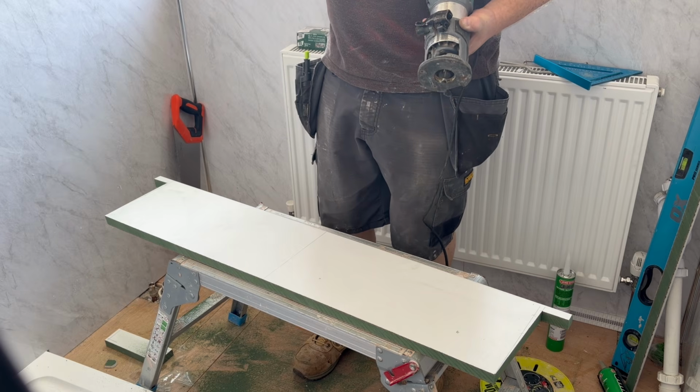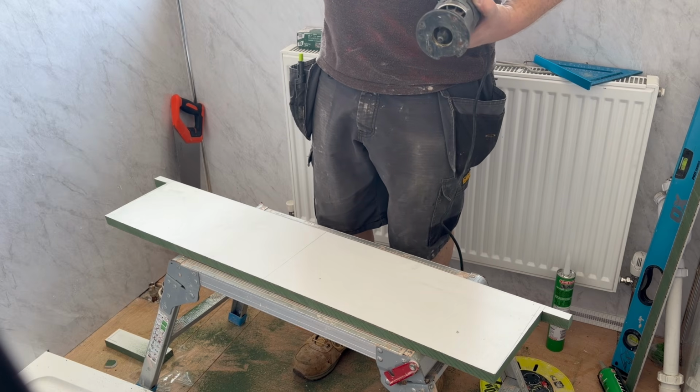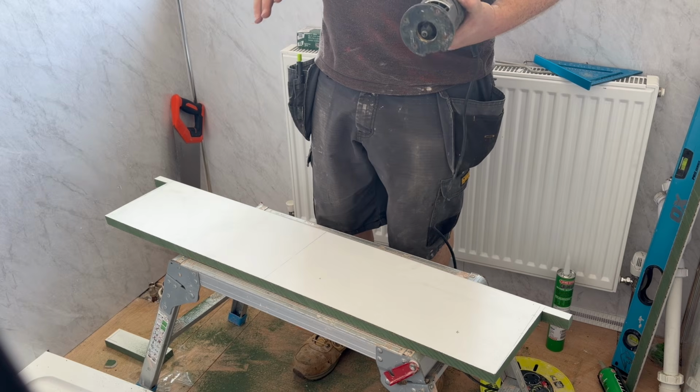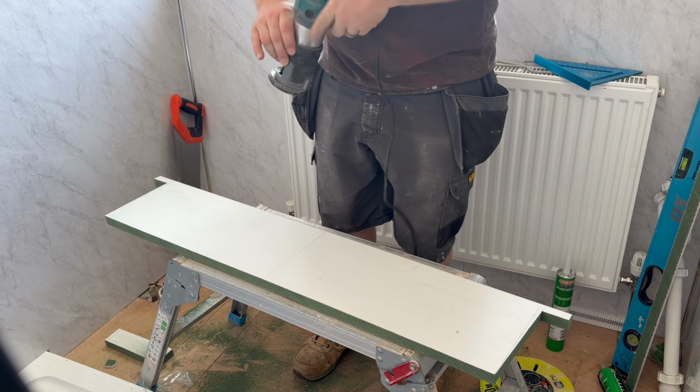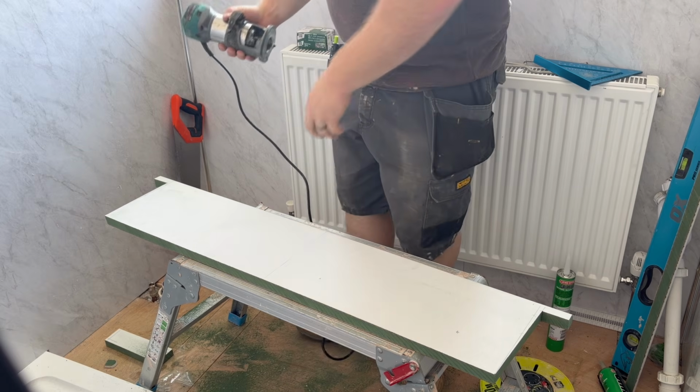So windowsills, if you're a DIY and you're good with a handsaw, there is no reason why you can't do this sort of job. So I'm just going to round these over now.